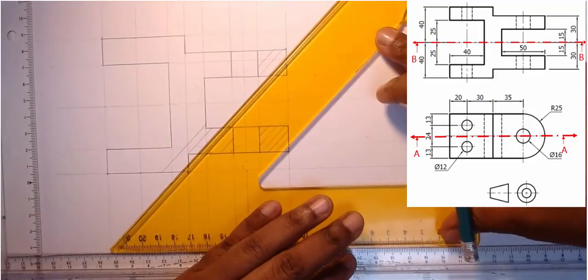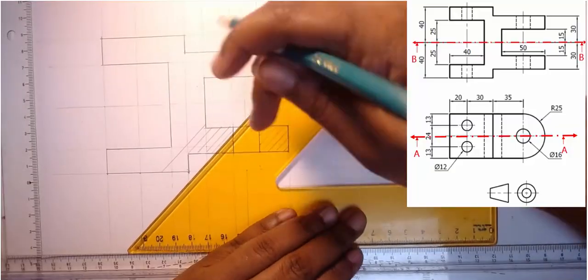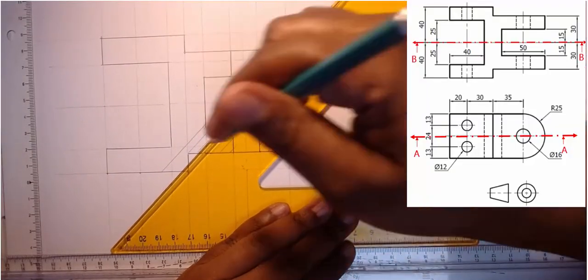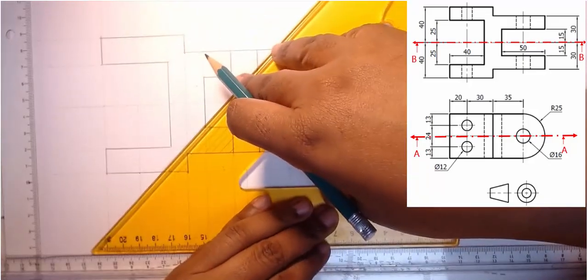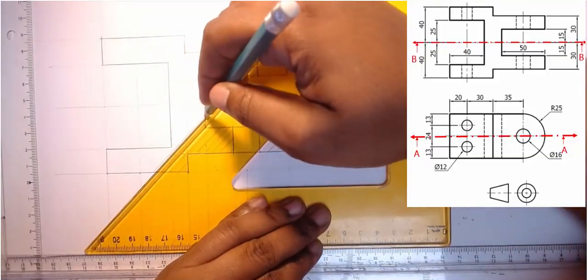Okay. Where is it? See? Oh, it's here now. Okay. Let's section that part.